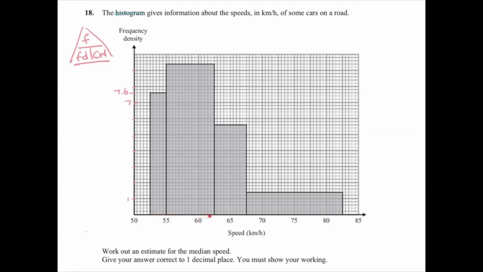This one here has a range of 7.5. Okay, so now I've done that step, I can see the number of cars in each of my bars, which means I can get a total frequency. So when I add those all together, I get 138.5. So there are 138.5 cars in my histogram.